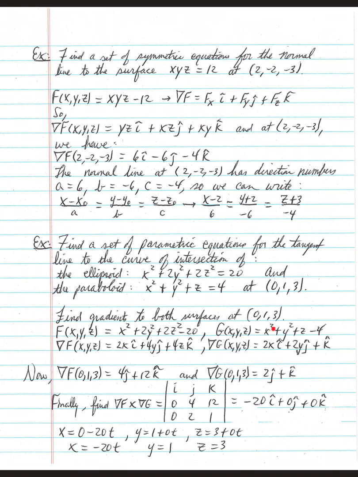For the paraboloid, it's 2xi, 2yj, 1k. Now, evaluating each gradient at the point given, we're going to plug 0, 1, and 3 in for x, y, and z respectively. 2 times 0 is 0, so there's no i term. 4 times 1, that's 4j. 4 times 3, that's 12k.